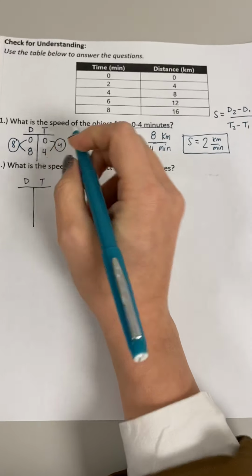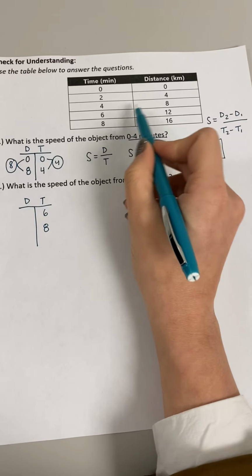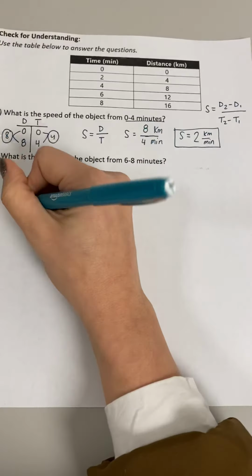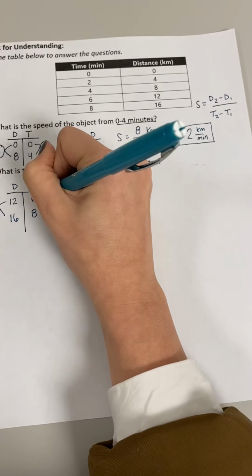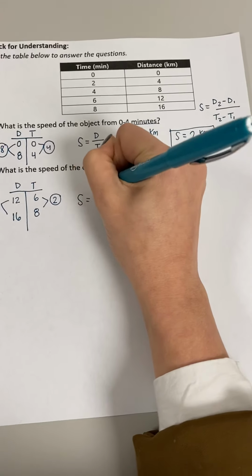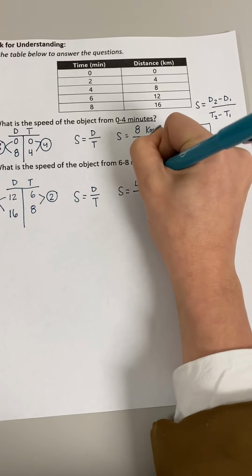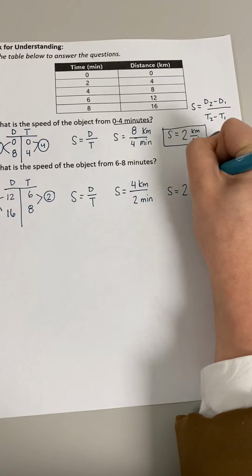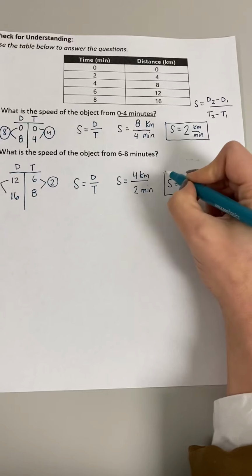Distance, time. You have a time now of 6 minutes to 8 minutes. So at time 6, the distance is 12. And at time 8, the distance is 16. So the difference between 12 and 16 is 4. And the difference between 6 and 8 is 2. This way, speed equals distance over time. Speed equals 4 kilometers over 2 minutes. So the speed equals 2 kilometers per minute. And then box your final answer.